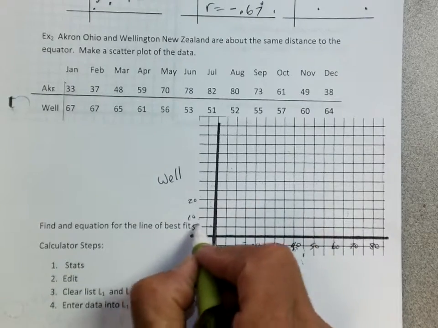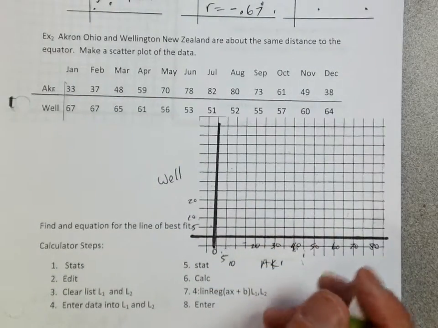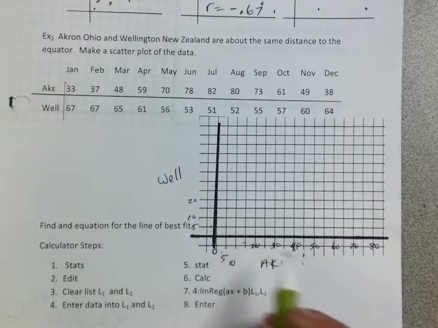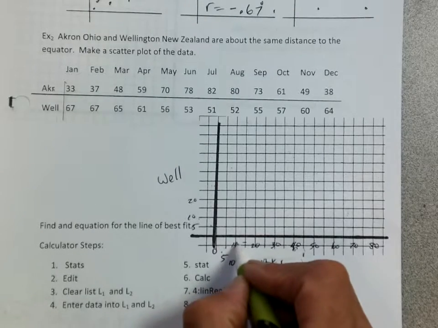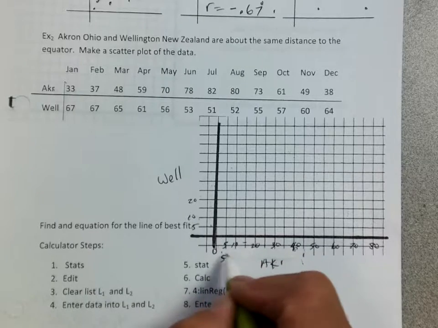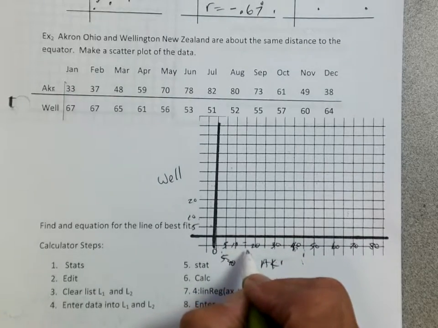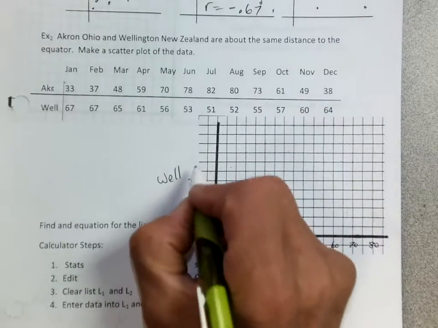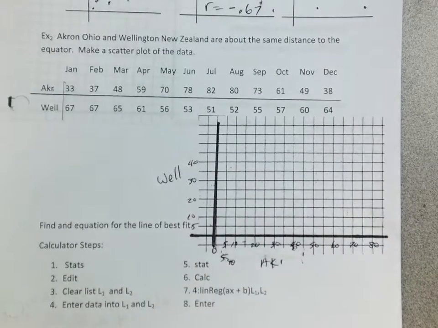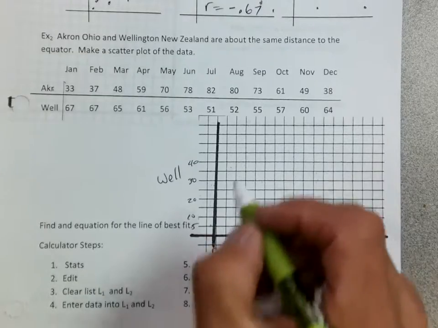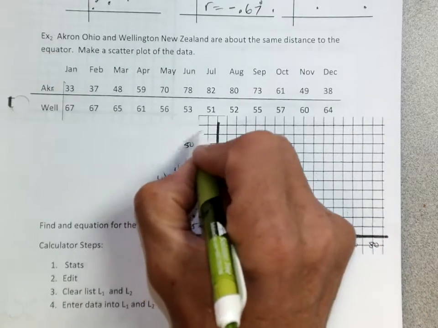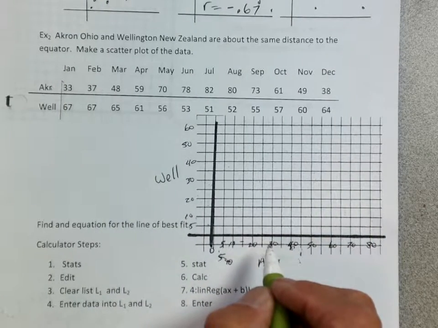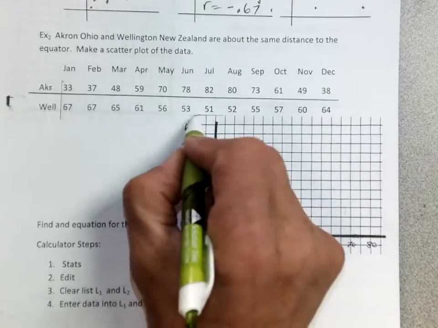I'm just going by 5s. I didn't put in the 15s, right? The 15, the 25, they're there. 20, 30, 50, 60. All right, that'll work. 65.